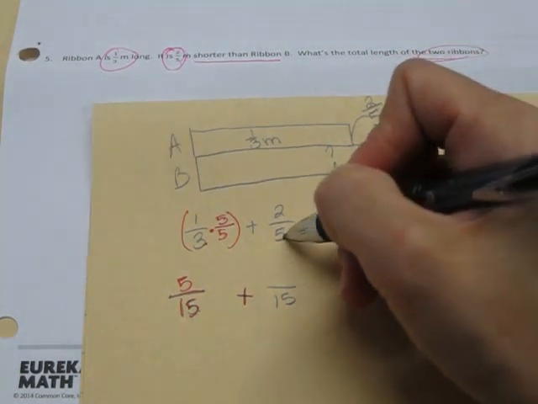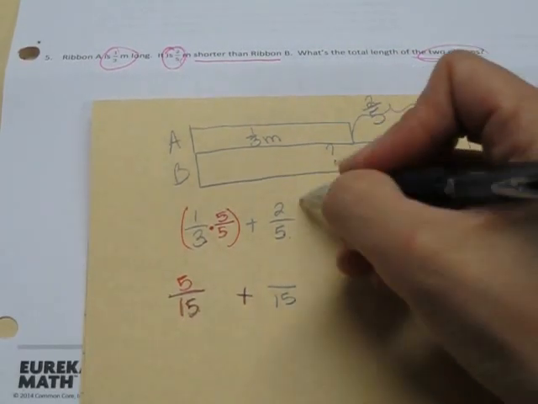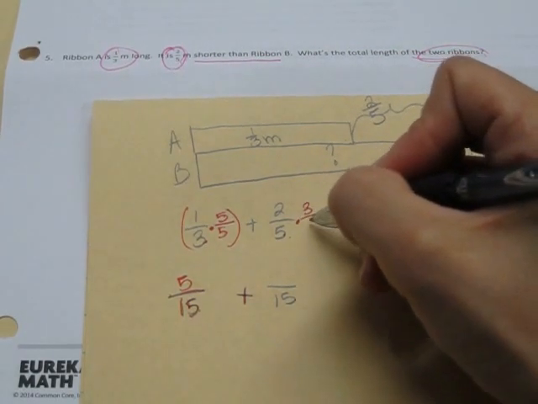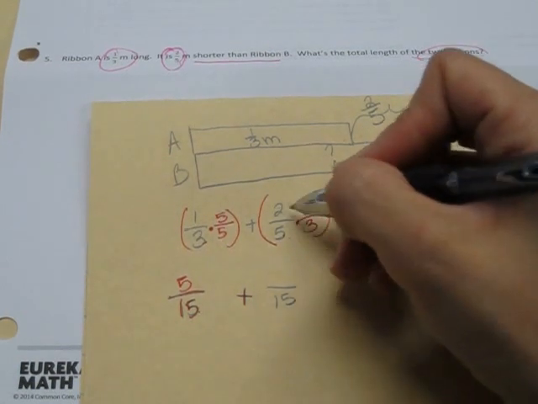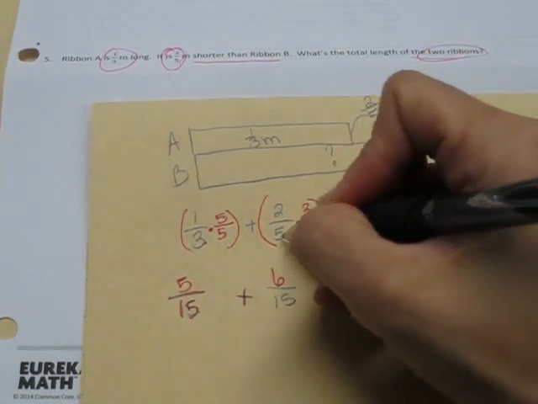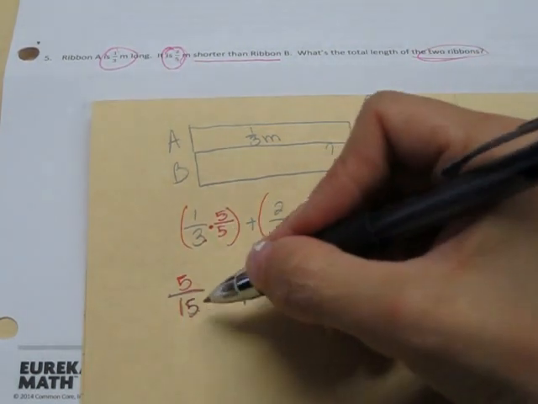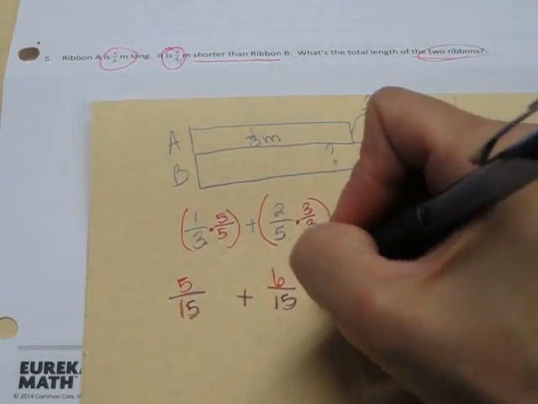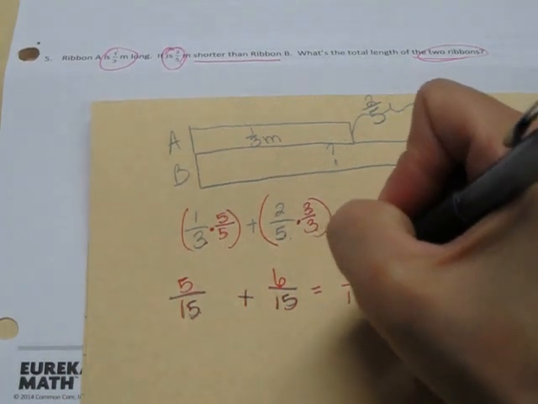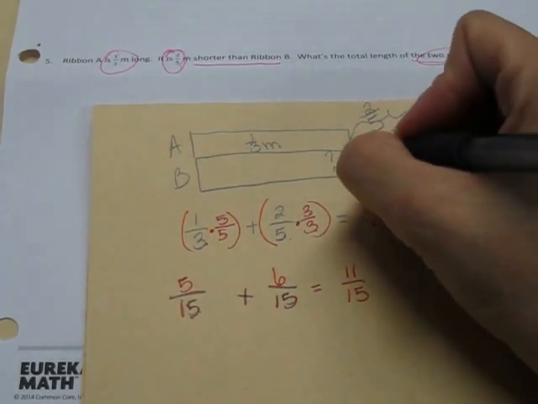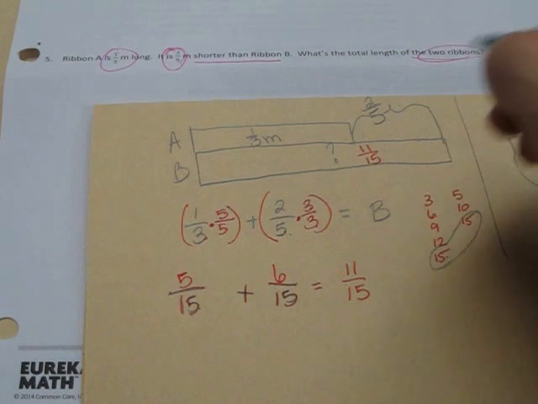Plus, what am I going to multiply 5 by to get 15? I'm going to multiply it by 3/3. 2 times 3 is 6. 5 times 3 is 15. 5/15 plus 6/15 equals 11/15. So therefore B equals 11/15.